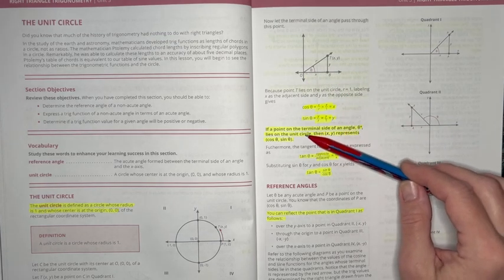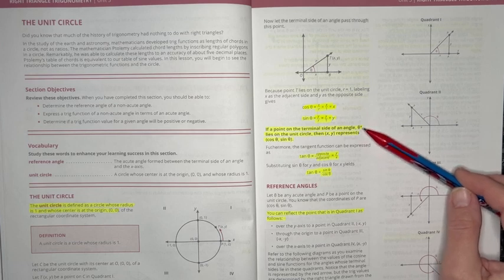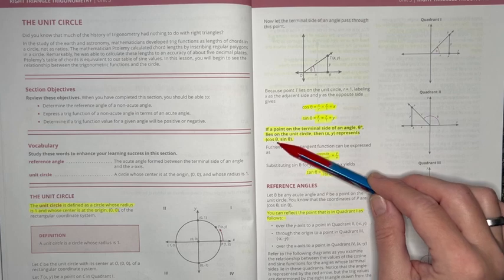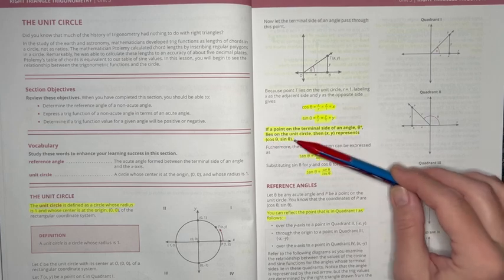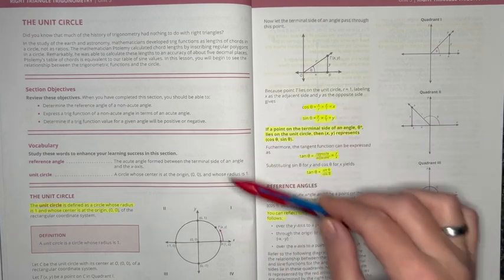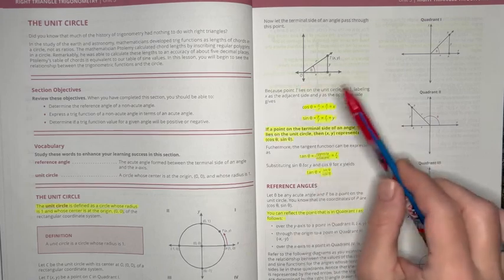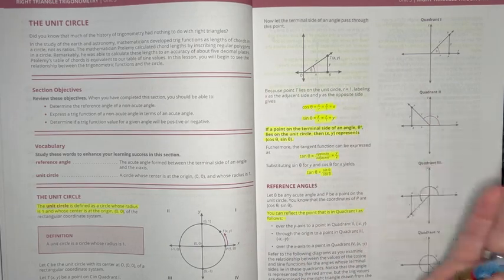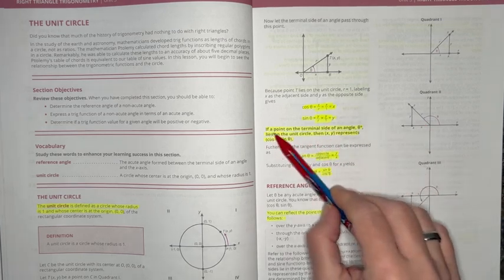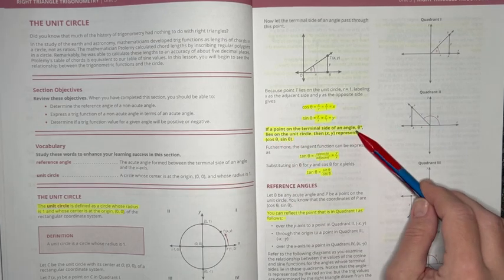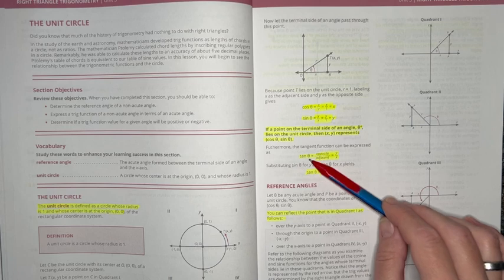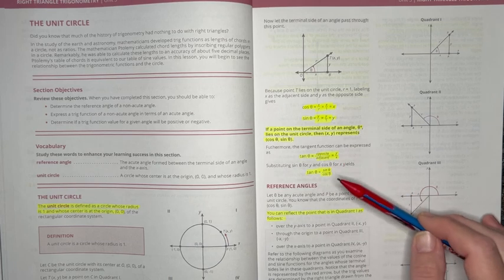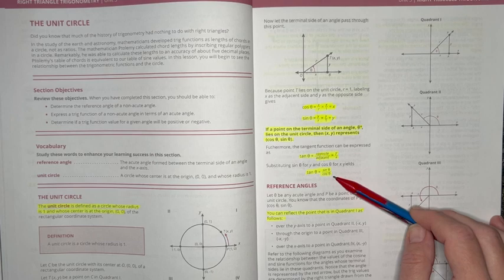It says if a point on the terminal side of an angle, theta, lies on the unit circle, then the xy represents cosine comma sine, which I actually talked about in the last book when they gave us that unit circle with all the different sines and cosines on it, right? Remember I told you that's going to be useful to keep handy? Well, this note would have been useful back then, but here we are now, okay? The tangent, because it's opposite over adjacent, is y over x or sine over cosine, okay?